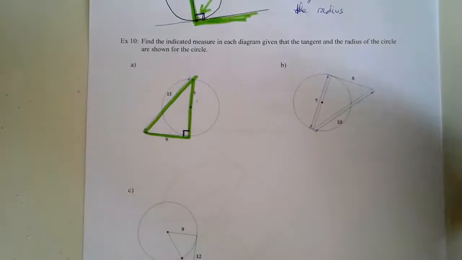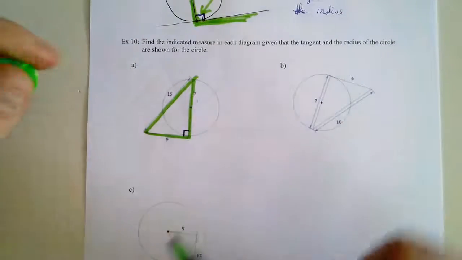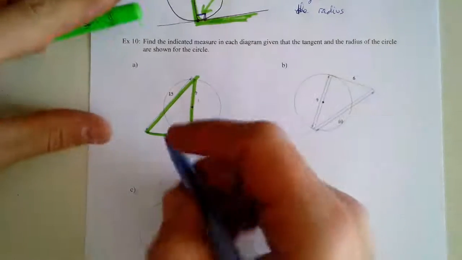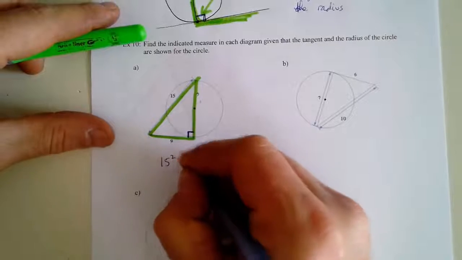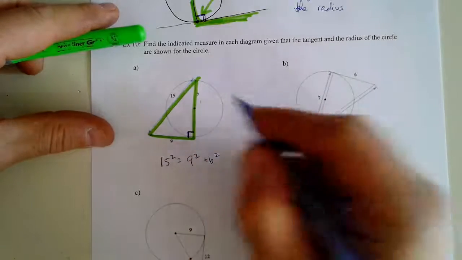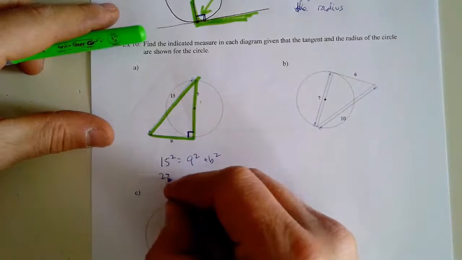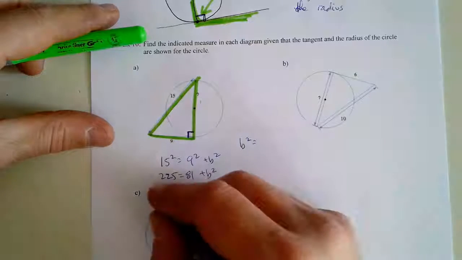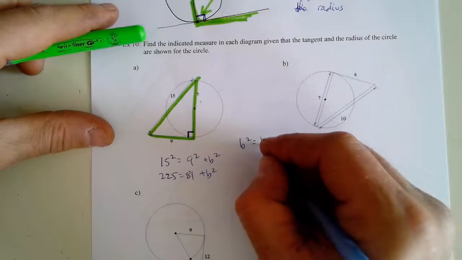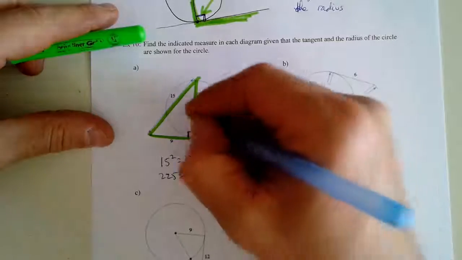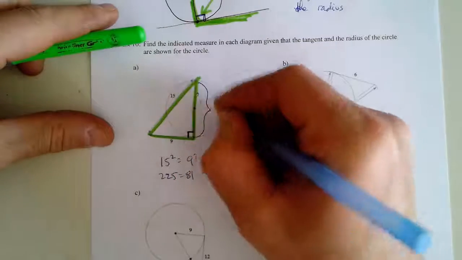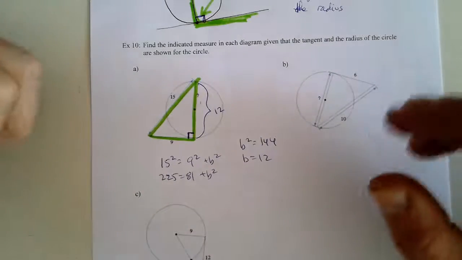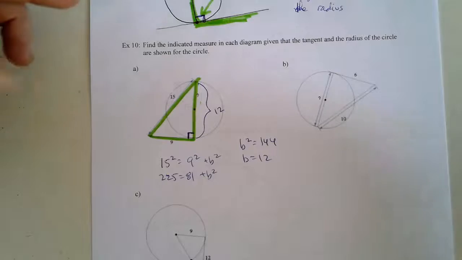You don't know which one, but there is going to be a right triangle because of that tangent being perpendicular to the radius. So if I look at that, I can see I have 15 as the hypotenuse. I have 9 as one of the legs. This will be my length there. So it's 225 equals 81 plus b squared. B squared equals, I subtract 81, that's going to give me 144. So b is going to be 12. So this whole length is 12. Now, if it's a triple, maybe you could have done without the Pythagorean theorem. Go for it. Good, use that. You don't have to do it for every single one. But that's 12.